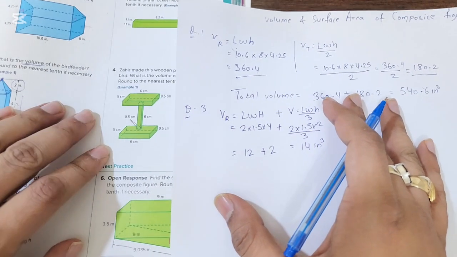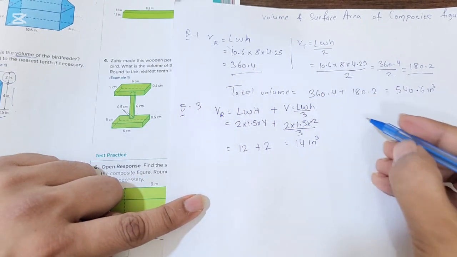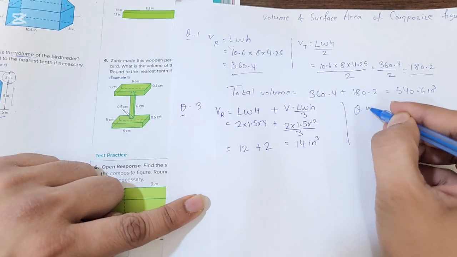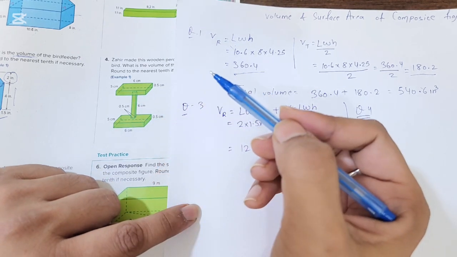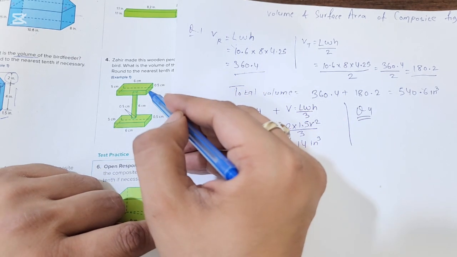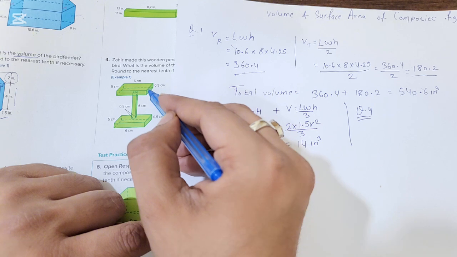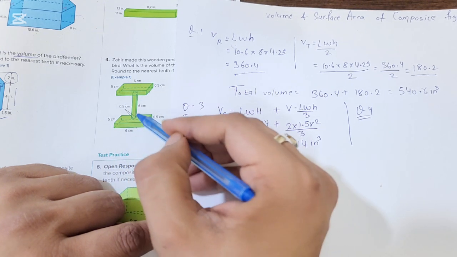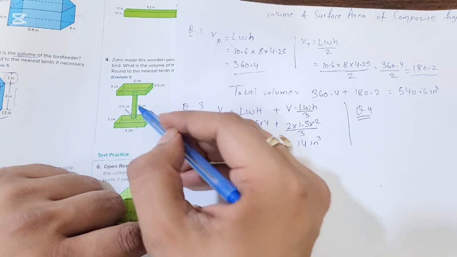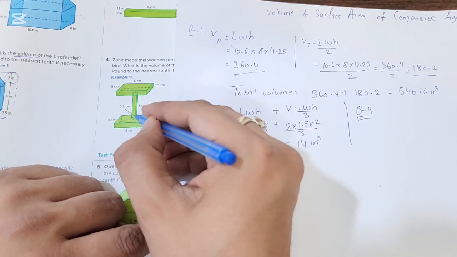Okay, let us see this question also. Question number 4 from the book. Now in this one we have three 3D figures together. This one is a rectangular prism, a rectangle in the front, a rectangle at the back. This one again a rectangular prism, and here also a rectangular prism. Here down I have not a rectangle, actually a square.